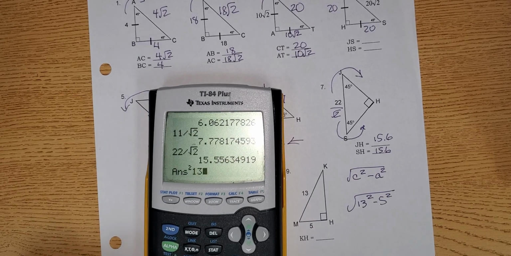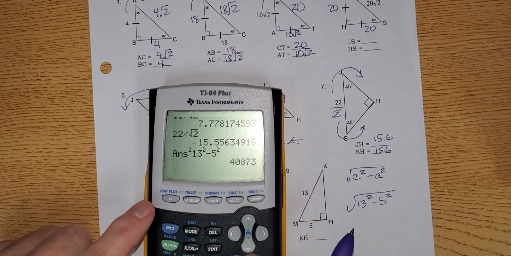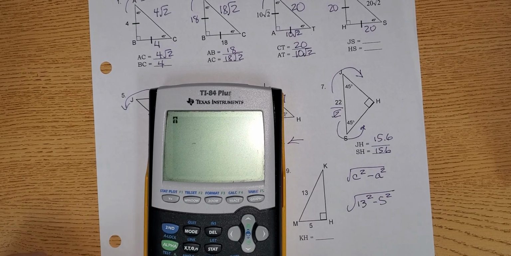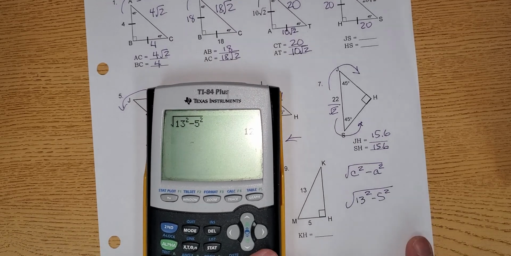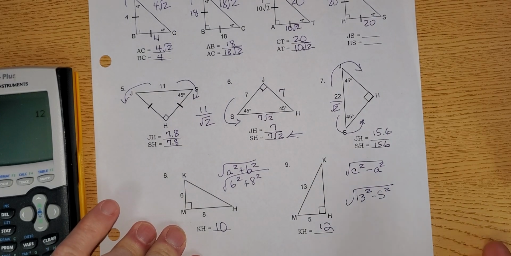Okay, so 13 squared minus 5 squared is, whoops, man, I made a lot of mistakes on that one. Second, radical 13 squared minus 5 squared is 12, like we were saying. On to the back, that's 12. Okay, on to the back.